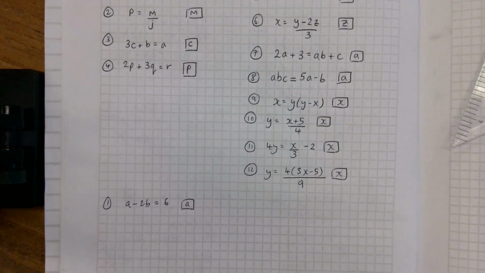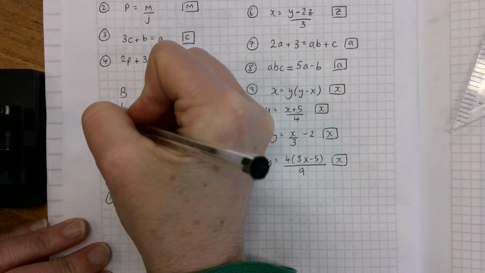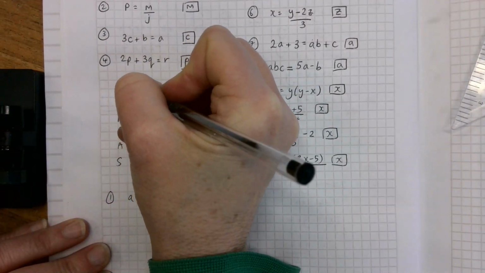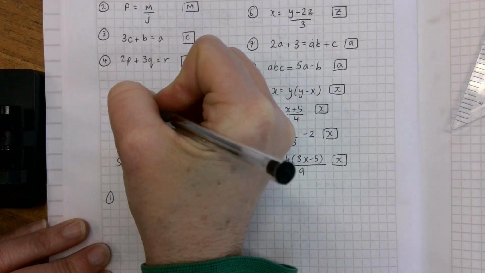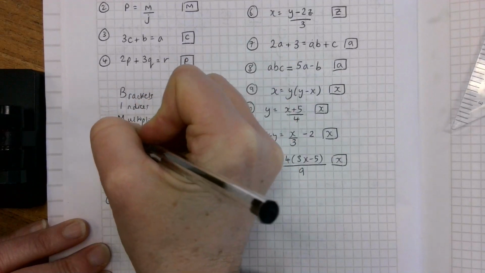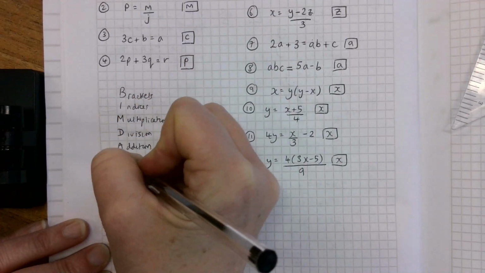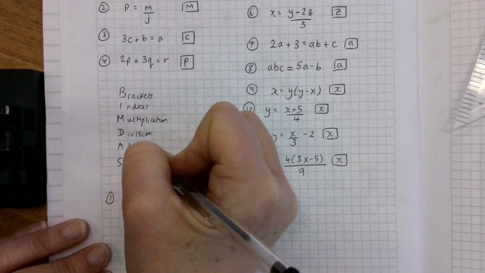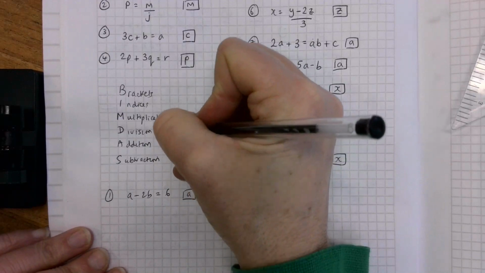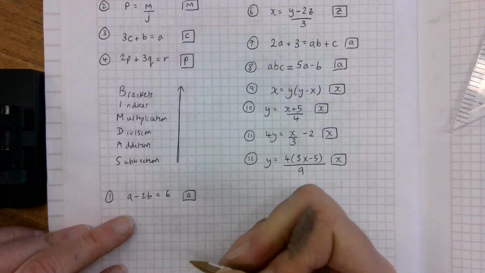Now what I often say to my classes is that this is BIMDAS in reverse. So this was BIMDAS: brackets, indices, multiplication, division, addition and subtraction. That's what BIMDAS is, and when we're in first year we learn that's how you operate on numbers. Normally we go this way, but for these we're going to go this way. We're going to start with addition and subtraction and work upwards.